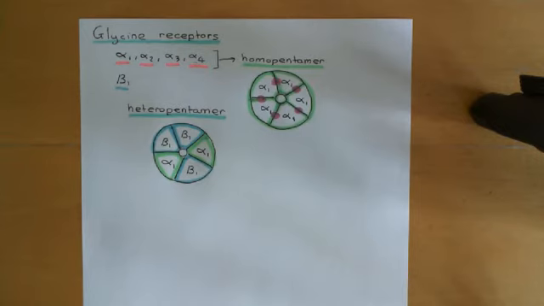So there are our glycine receptors. They are pentamers of these glycine receptor subunits. They open in response to glycine, and they're going to allow chloride anions into the cell when they open, and therefore they're going to cause an inhibitory current and make it less likely that the postsynaptic cell will fire an action potential. So they are used within the spinal cord.